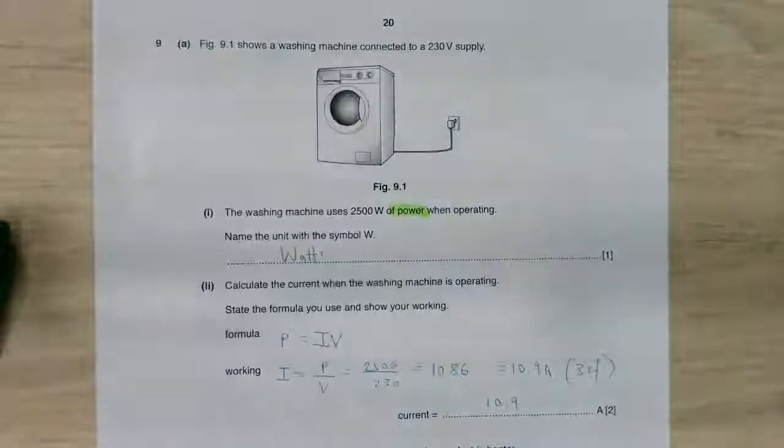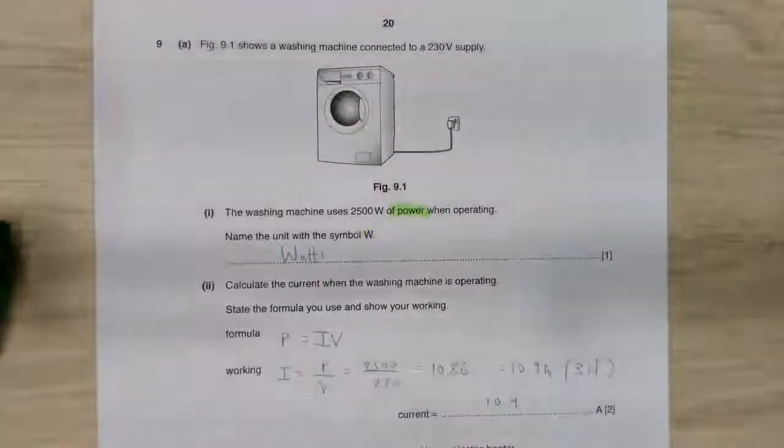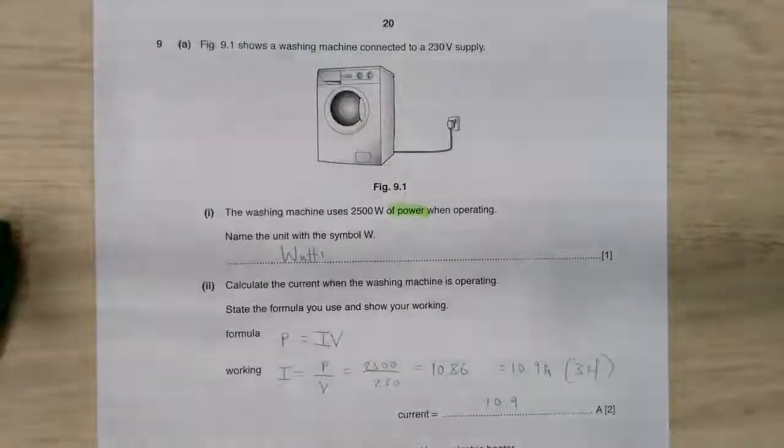When operating, name the unit with the symbol W. I hope everyone's got this, that the symbol W refers to watts, spelled W-A-T-T. We're then asked to calculate a current, I.